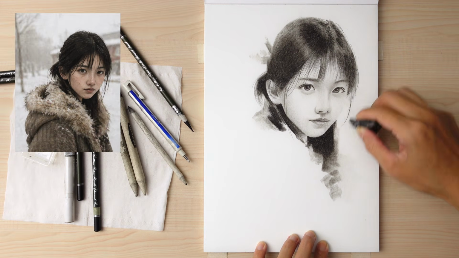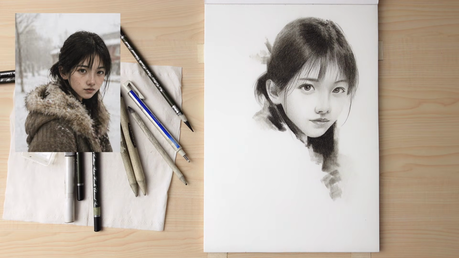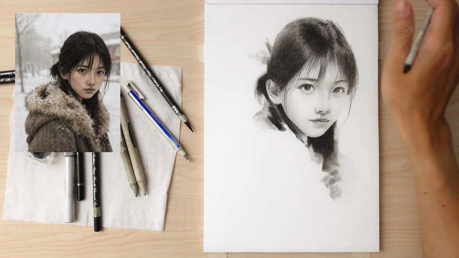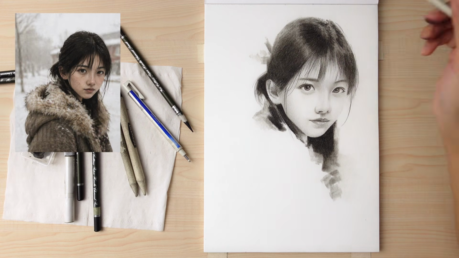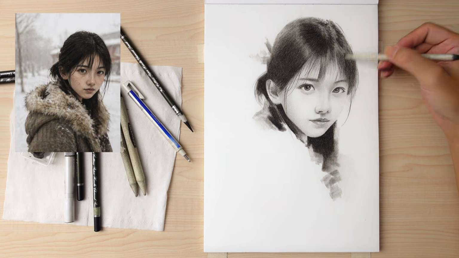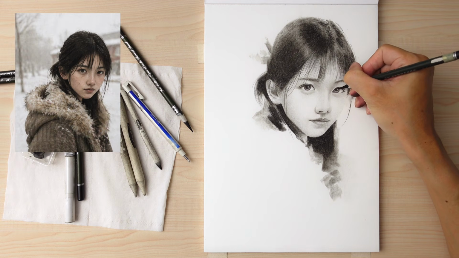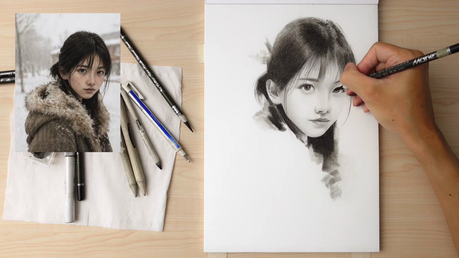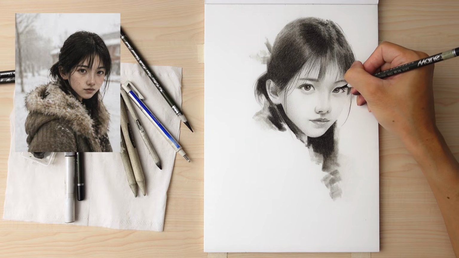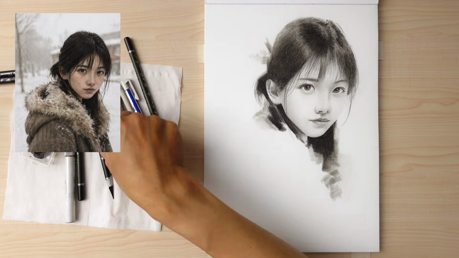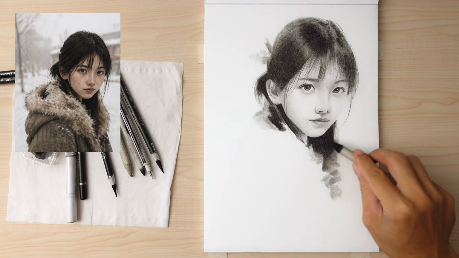Sometimes it's just tiny changes, a slightly darker shadow, a softer transition, a cleaner highlight, but those small tweaks make a big difference in the final result. And honestly, this stage is more about patience than skill. Knowing when to stop is just as important as knowing what to fix, because it's very easy to overwork a drawing at this point. And I think this one gets pretty close already.